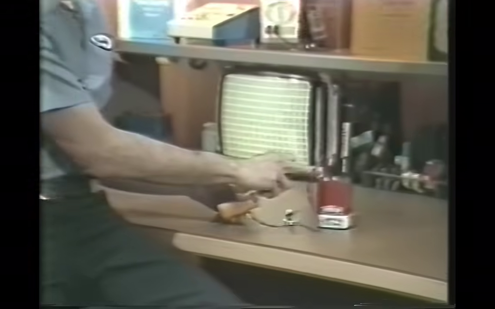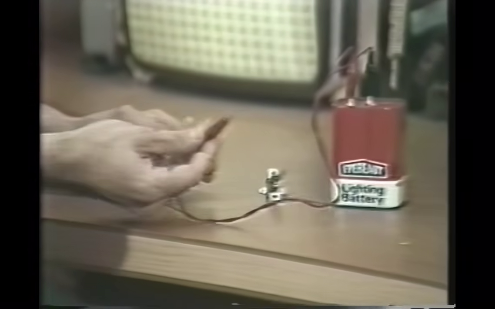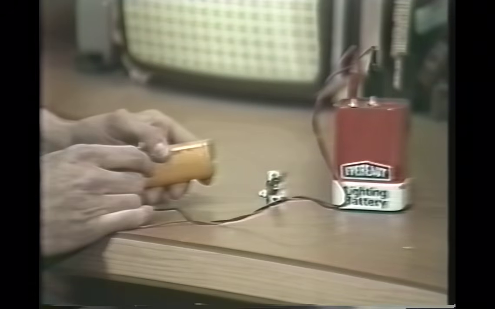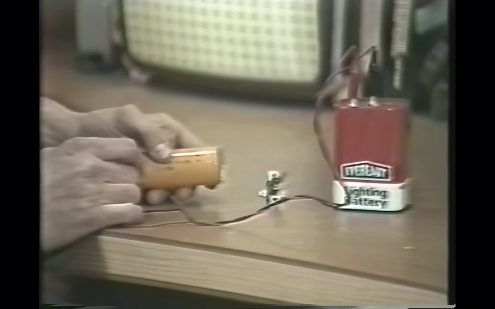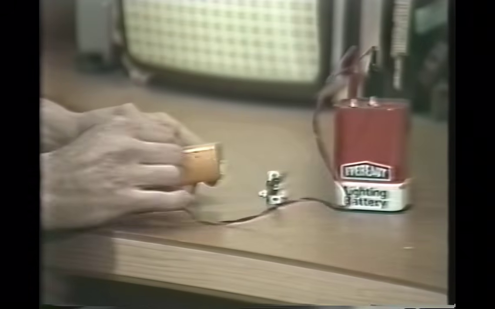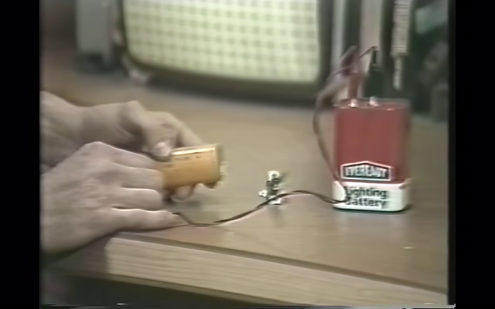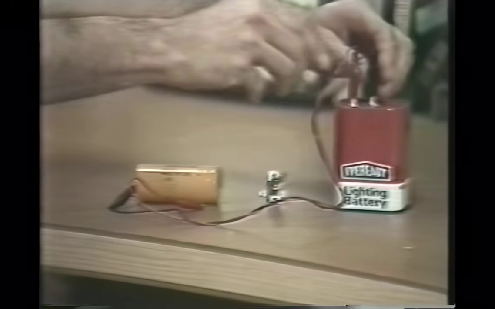It's easy to understand how a capacitor works if we do this simple experiment. I'm going to connect this capacitor to this lantern battery. When I connect the red clip lead, which is the positive lead of the battery, to the positive terminal of the capacitor, it should now be fully charged. It doesn't take very long to charge the capacitor.